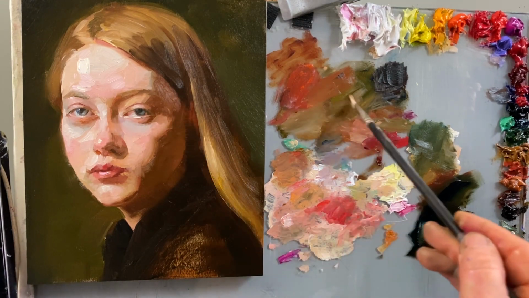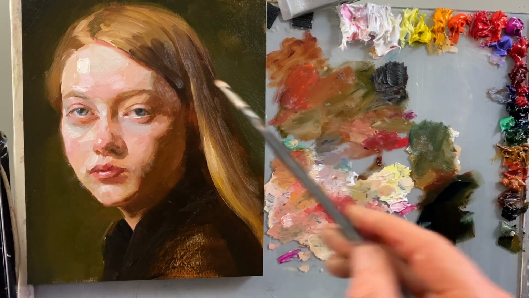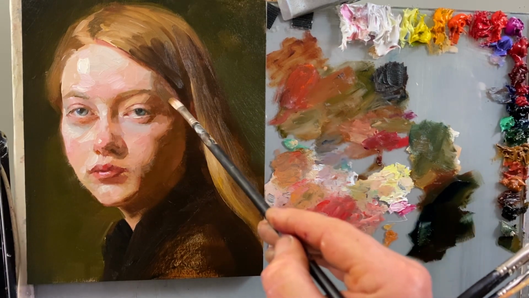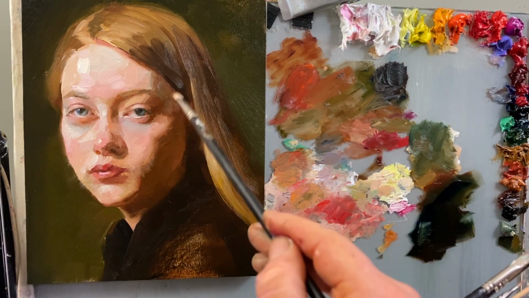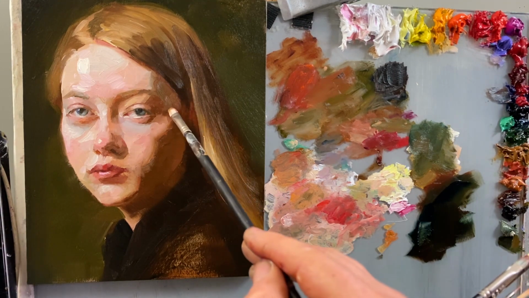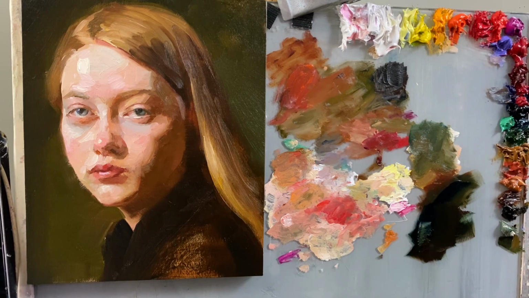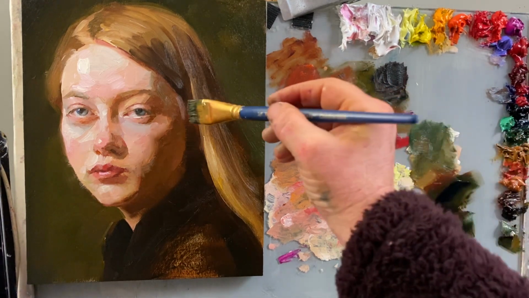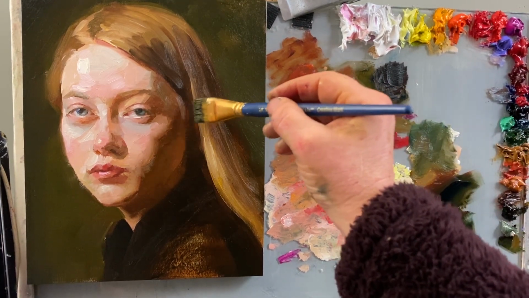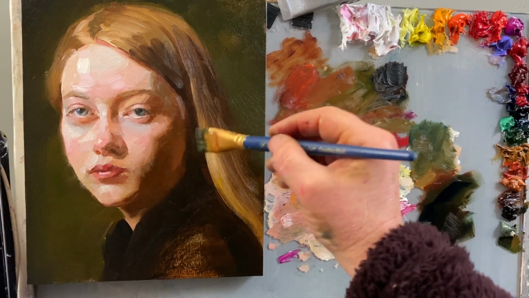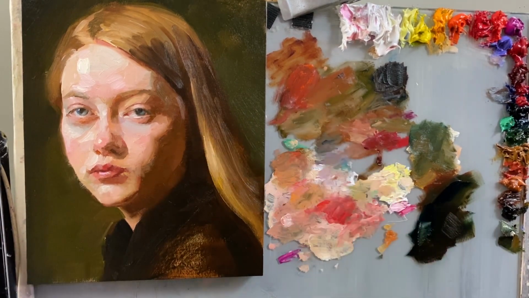The side plane of the temple, just a little greener, just a little cooler. Moving back. And right here, I could just take a little bit more warmer dark and connect that. Okay.